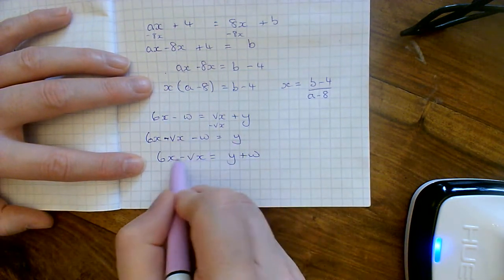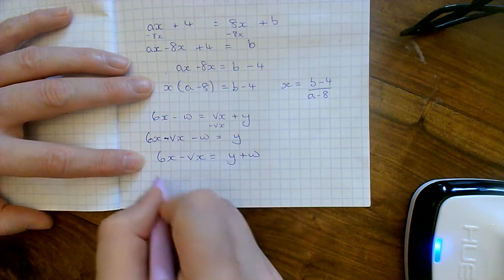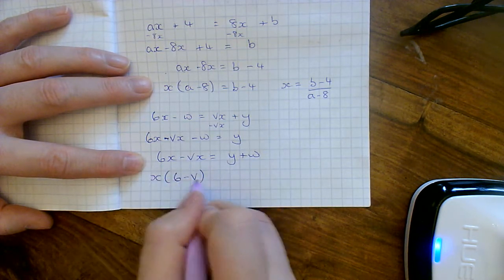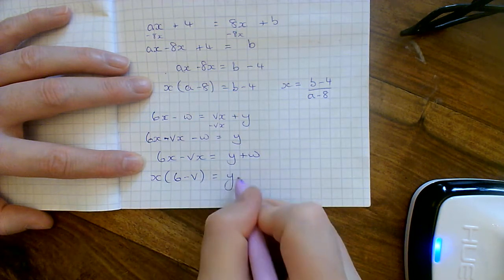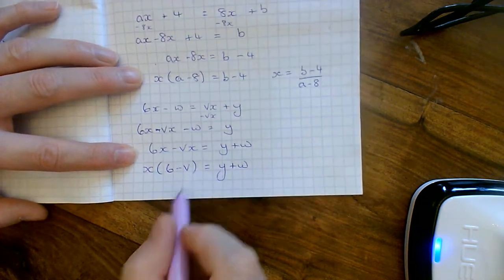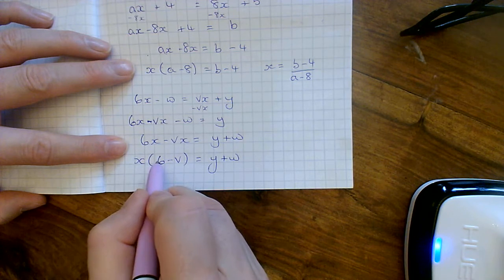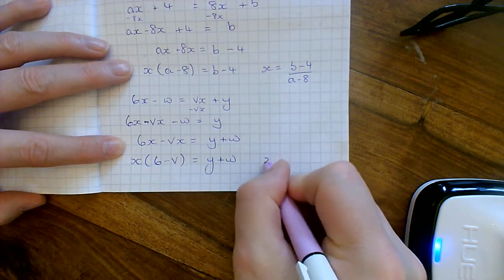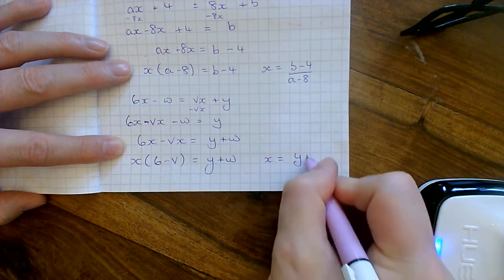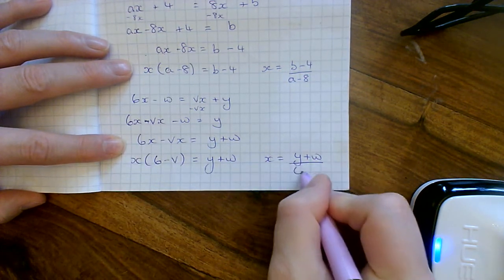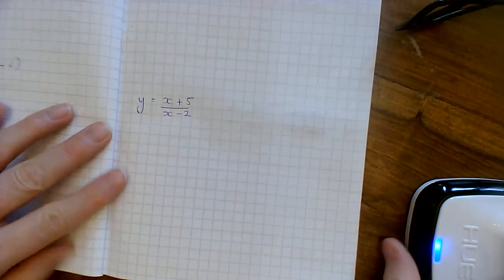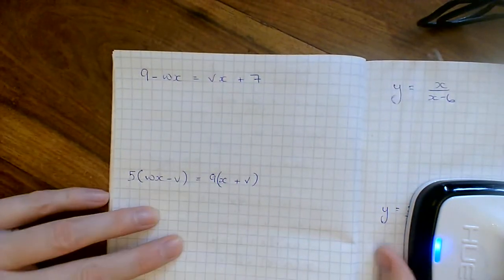At this point I can now pull out the x's to factorise, so I'm factorising at this point into 6 minus v, so I take the x off both of them, and that leaves me x times 6 minus v equals y plus w. And then finally, to finish off with, I've got x times by this bit, so to take it off this side I've got to divide the other side. You've always got to do the opposite. So x is equal to y plus w all divided by 6 minus v. Okay, that's that one. Next one.